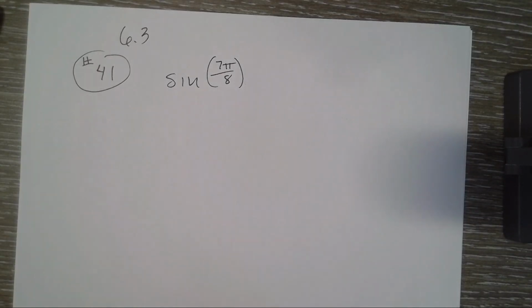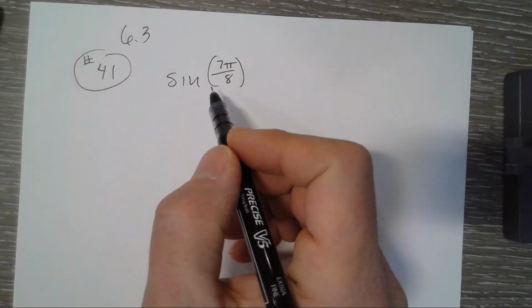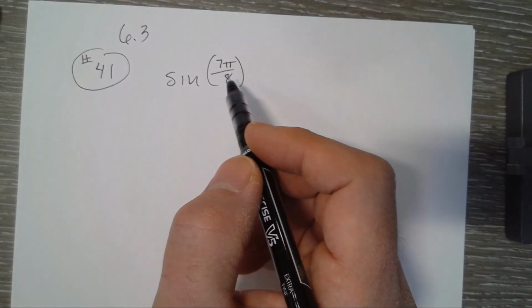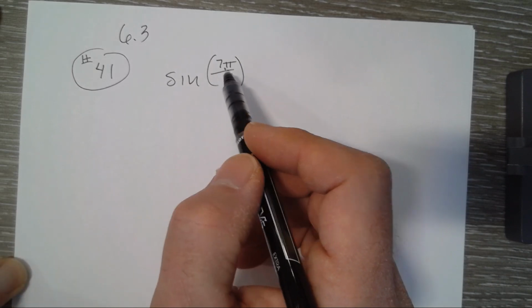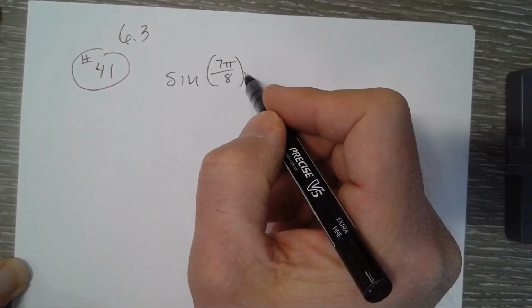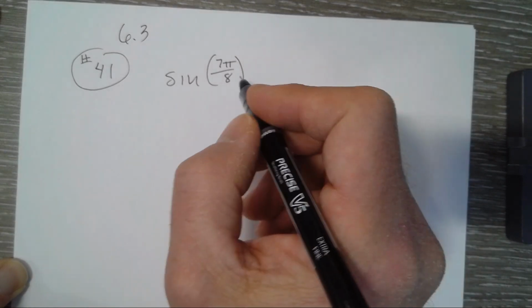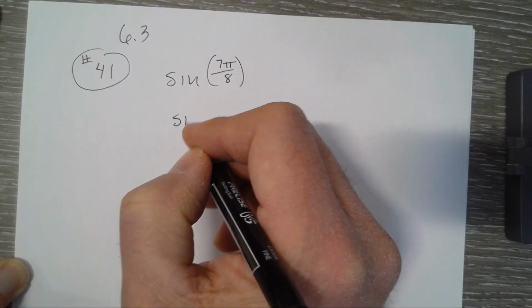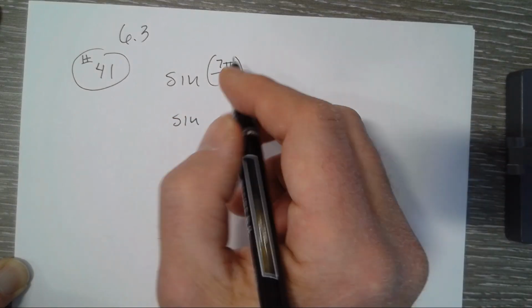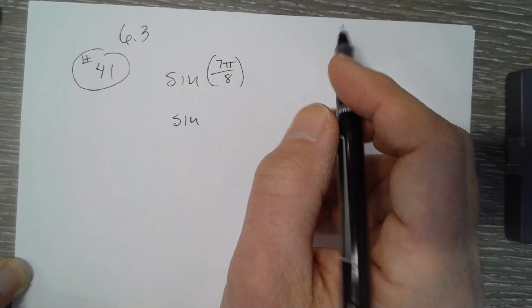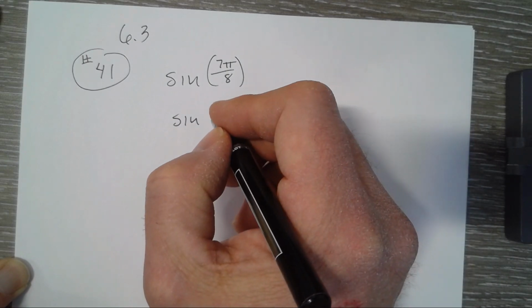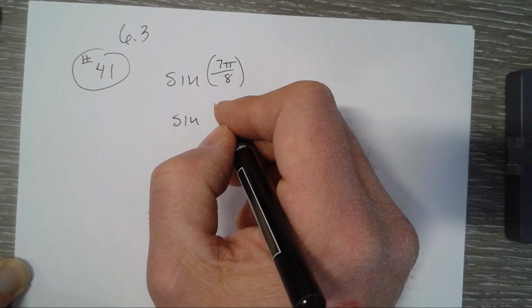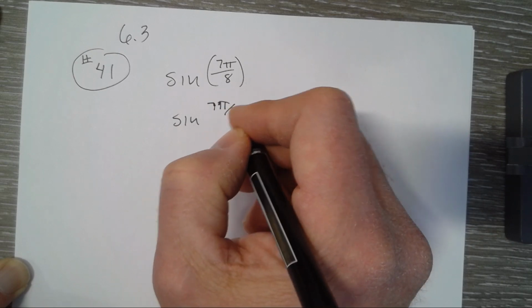6.3, number 41, we're trying to find the sine of 7 pi over 8. It tells us to use half angle identities. We don't know the sine of 7 pi over 8, but if we doubled it, it would become 7 pi over 4. So think of this as the sine of, if I double it, it'd be 7 pi over 4 and then divide by 2.